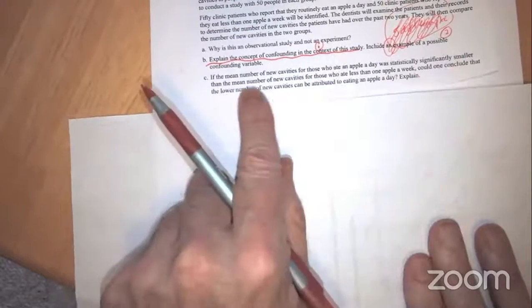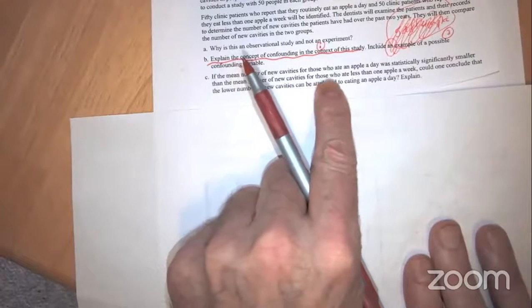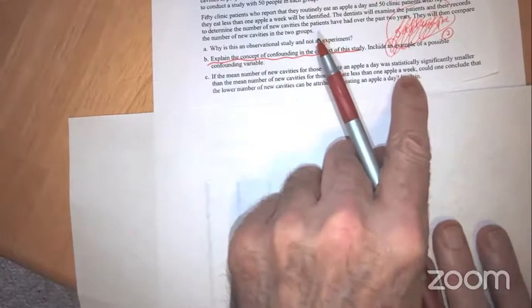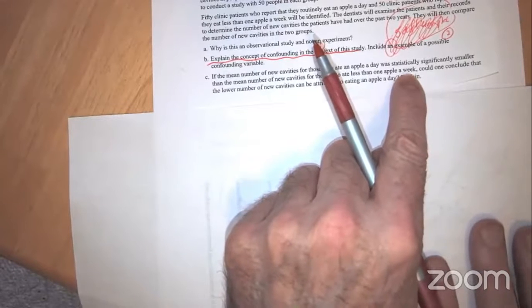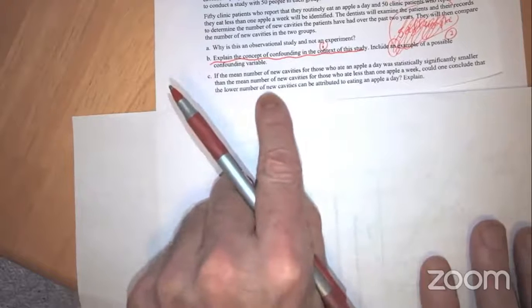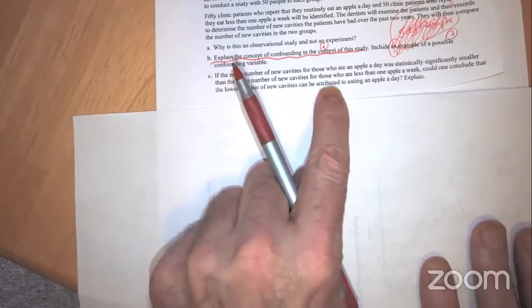If the mean number of new cavities for those who ate an apple a day was statistically significantly smaller than the mean number of new cavities for those who ate less than an apple a week. So there's a huge difference, how's that in plain English, between the two groups. Could one conclude that the lower number of new cavities can be attributed to eating an apple a day?